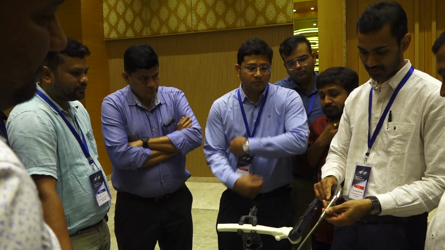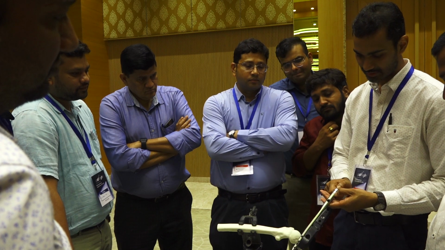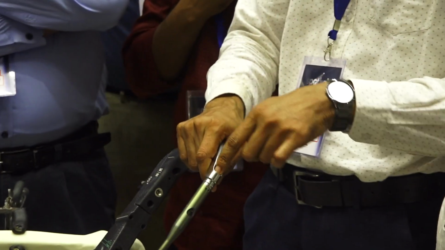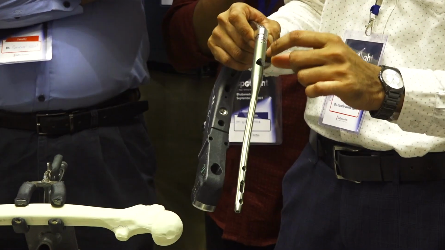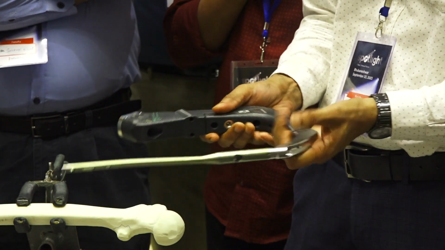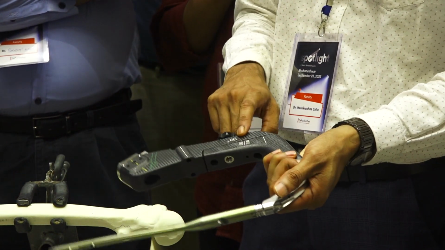The nail has a very good design so that we can put the nail very easily. It is a quick fit, snug fit, easily variable. Then you tighten the top knot, and inside the nail there is a set screw. After this is the handle and this is the aiming arm. This is 130 degree. For 130 degree.